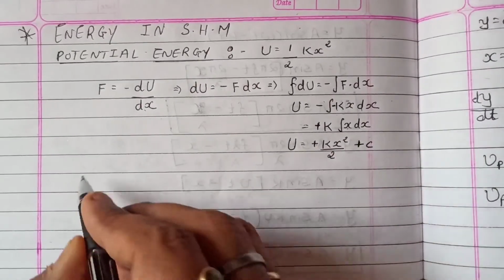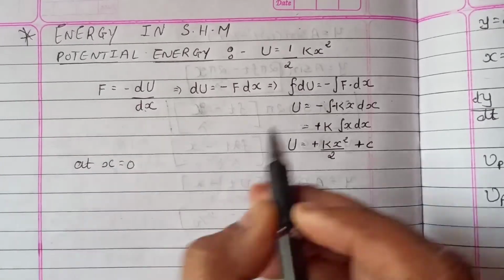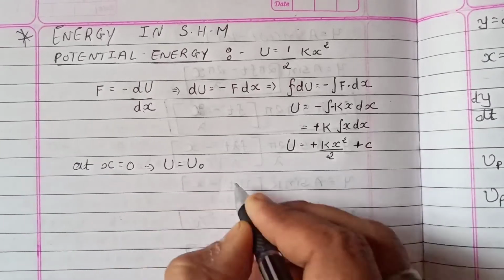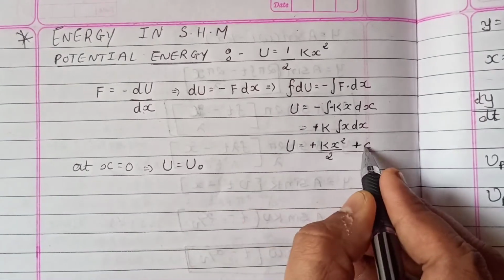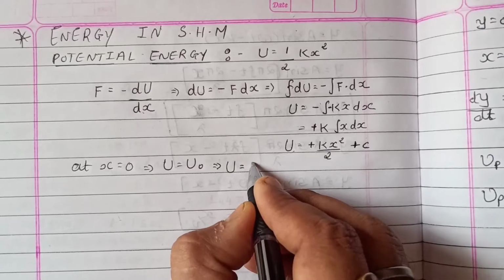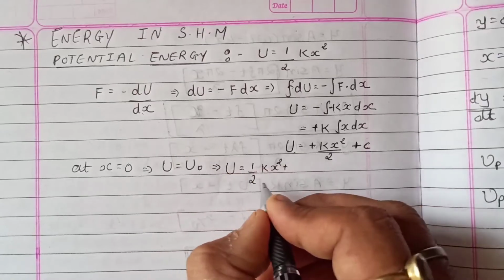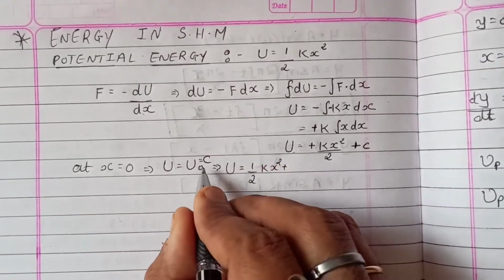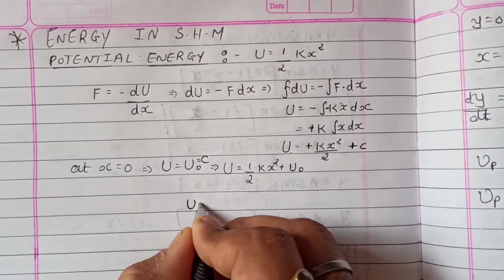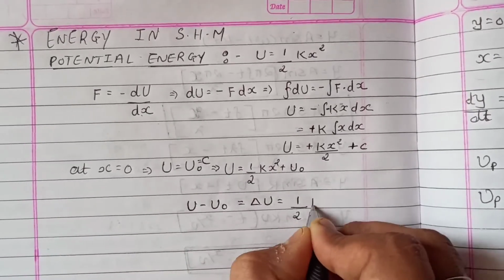Okay, let's see. Now at x is equal to 0, when we put x is equal to 0 at this time, u is equal to, so they say u 0. Put x is equal to 0 in this equation, so c is equal to u 0. Okay, so our equation u is equal to 1/2 kx square, put u 0 in place of c, so now u minus u 0 is equal to delta u is equal to 1/2 kx square.